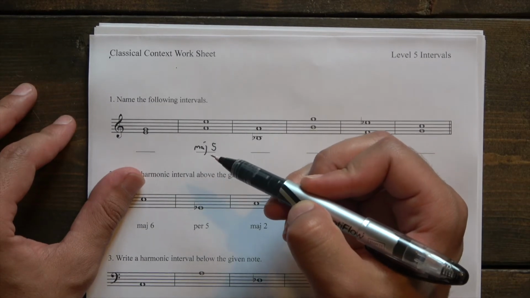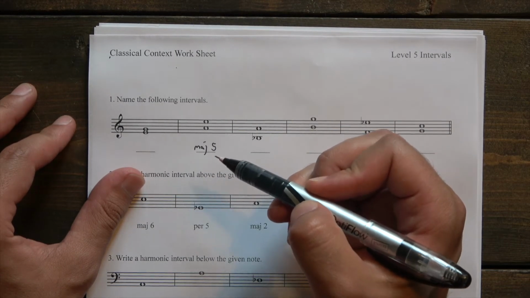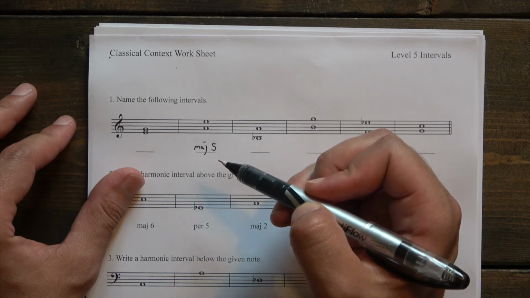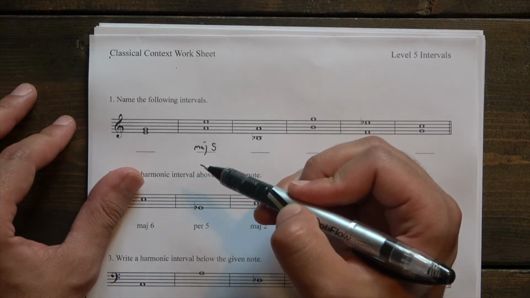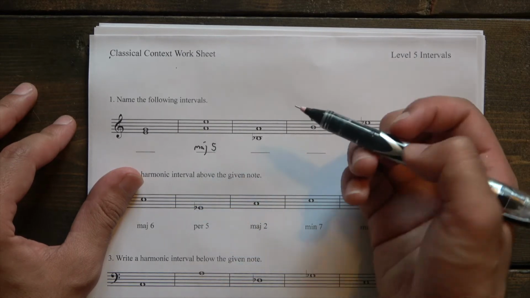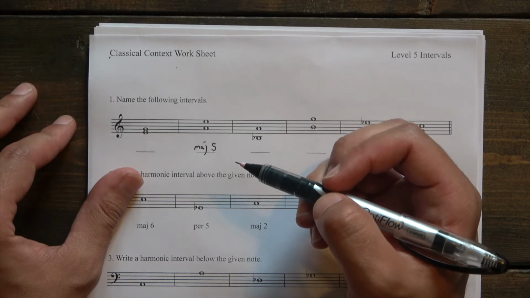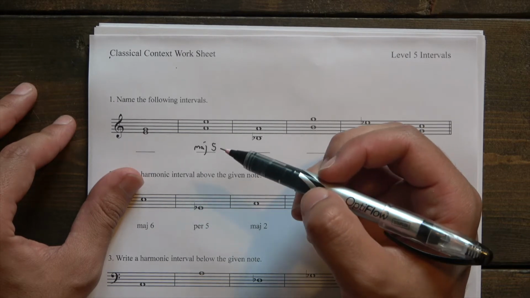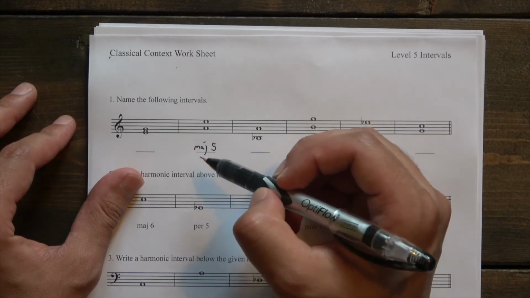There is no such thing as a major fifth. There's no such thing as a major fourth. There's no such thing as a major unison, and there's no such thing as a major octave. Unisons, fourths, fifths, and octaves are all perfect, so this is wrong by default.